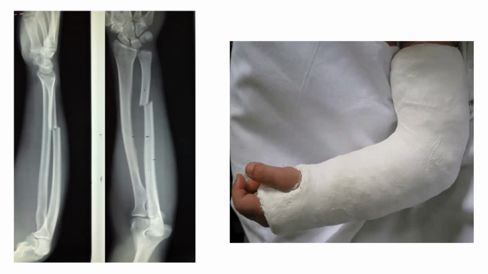So you do a manipulation. Let's assume. What's the type of cast that you are going to apply here for a fracture like this? A cast extending from above the elbow joint up to the first palmar crease, sparing the thumb.